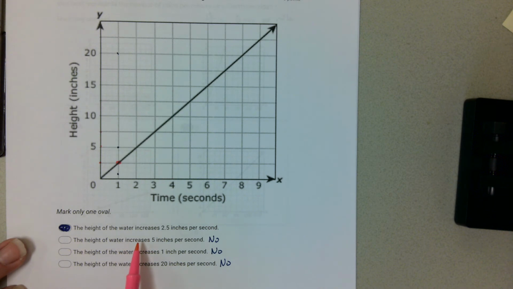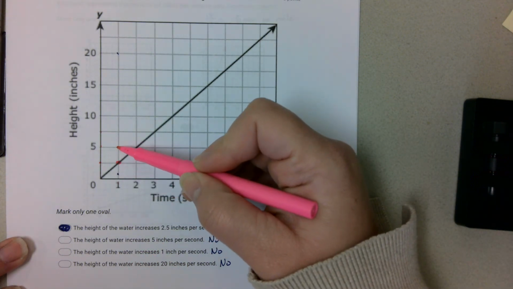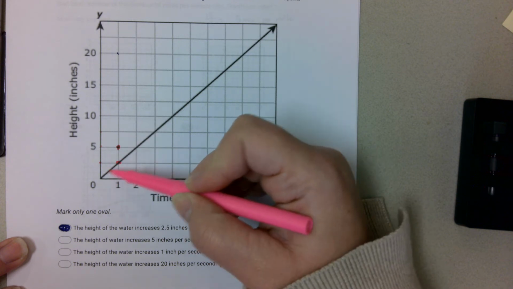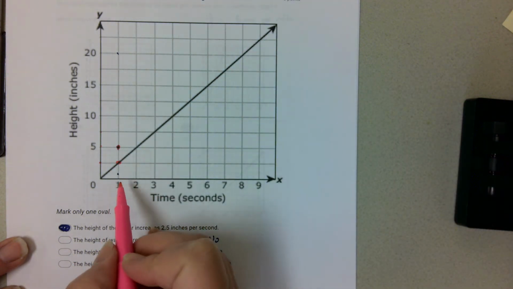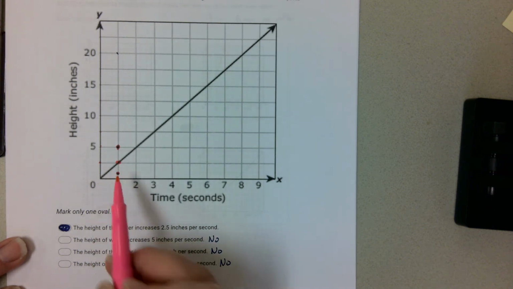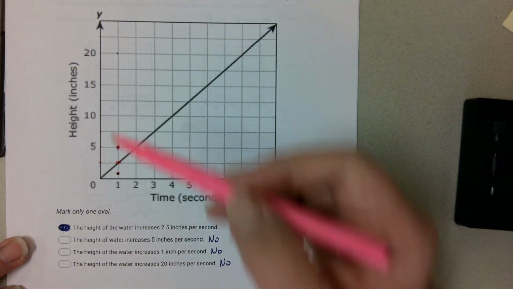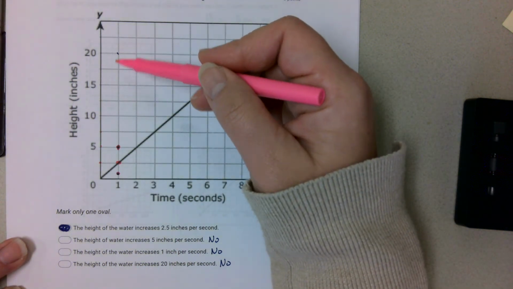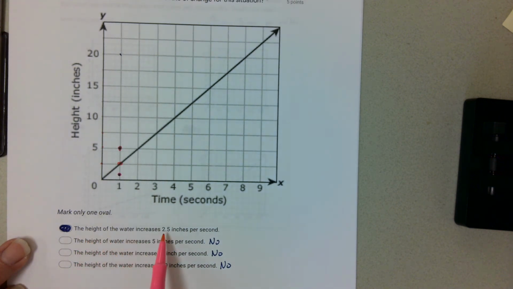The height of the water increases 5 inches per second, and that's 5 right here. That is not on my graph here. The height of water increases 1 inch per second. So 1 inch is approximately right here. Again, that is not on my graph. And the last one, the height of the water increases 20 inches per second. That's way up here. That is not on my graph either. So the correct answer was the height of water increases 2.5 inches per second.